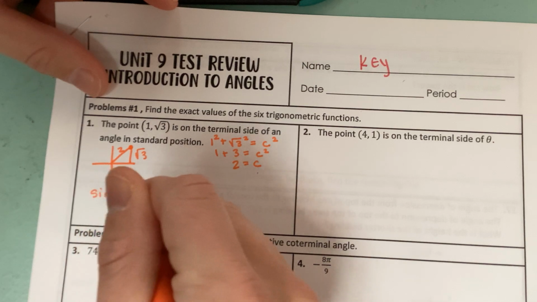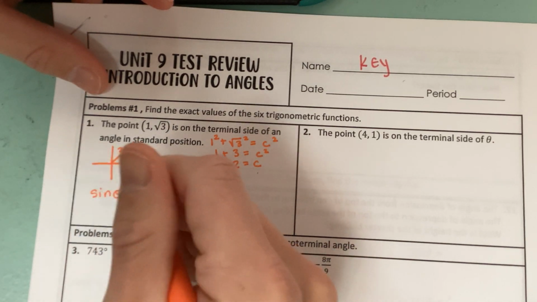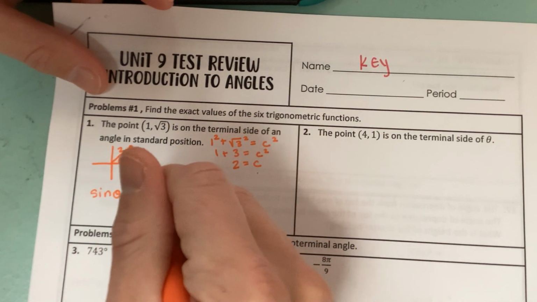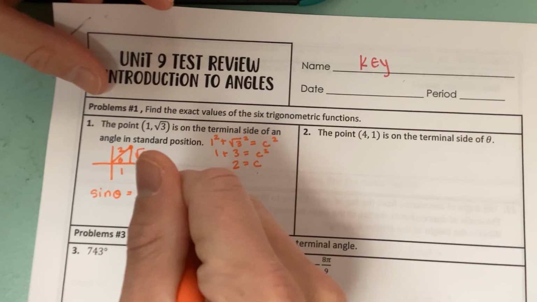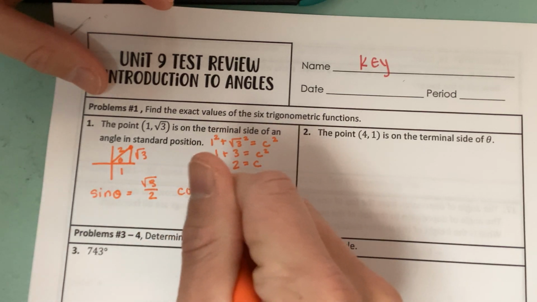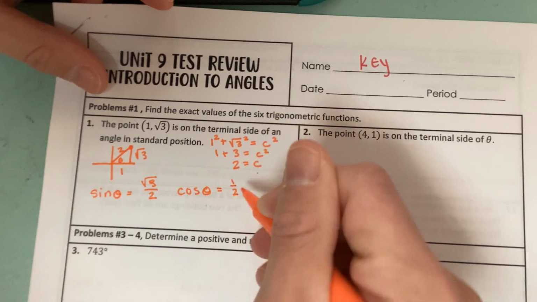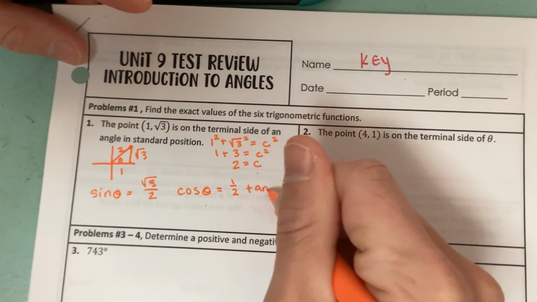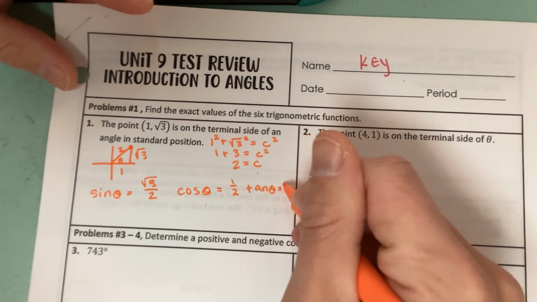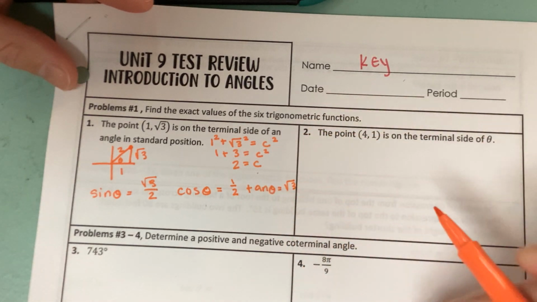So sine of this angle is going to be opposite, so this is your angle right here, opposite over hypotenuse. Cosine is going to be adjacent, which is 1, over hypotenuse. And tangent is going to be opposite over adjacent, so just square root of 3 over 1.